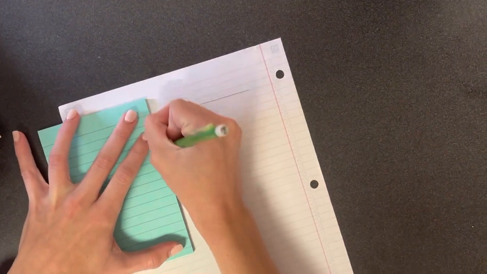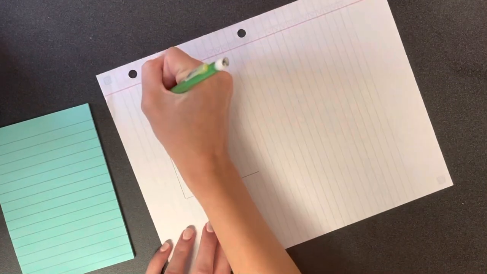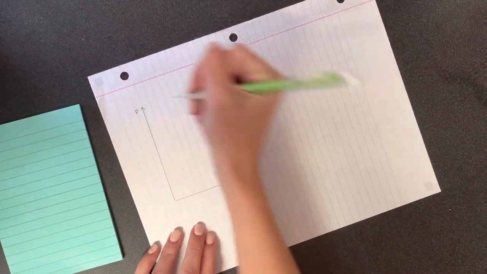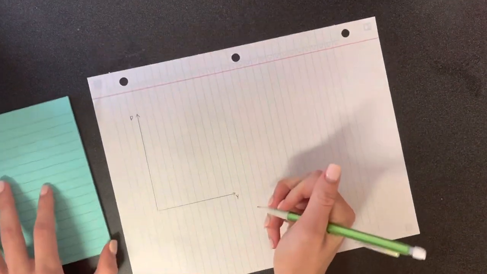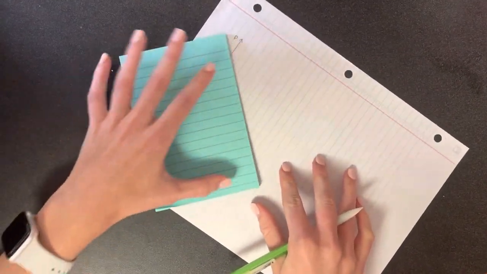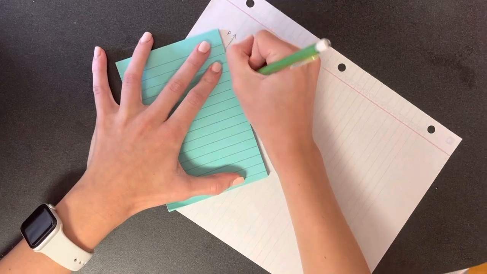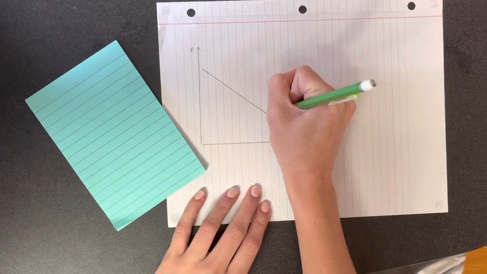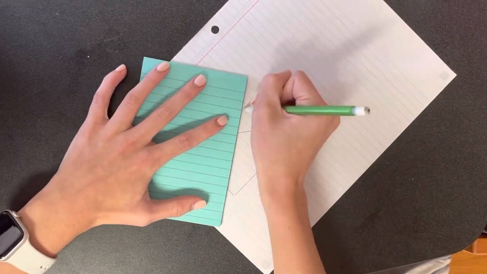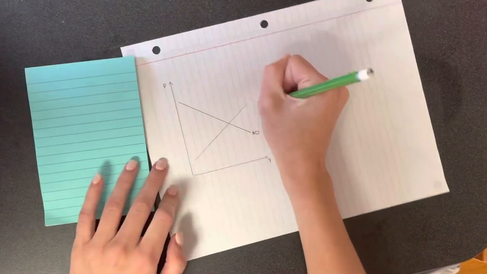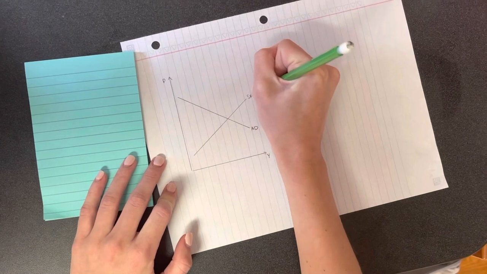So I'm going to make my axis right here. I'm going to label the y-axis with P for price, and then the x-axis with Y for output. And then I'm going to draw a downward sloping aggregate demand right here and label that AD. And then a short run aggregate supply that is upward sloping and label that SRAS.